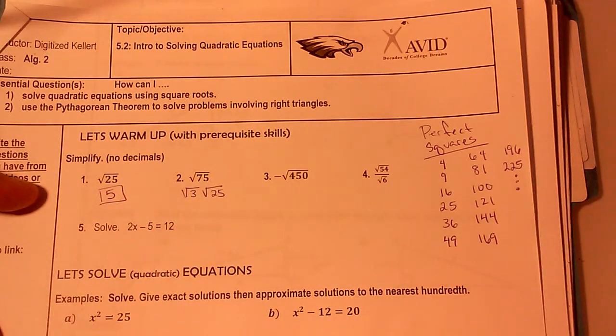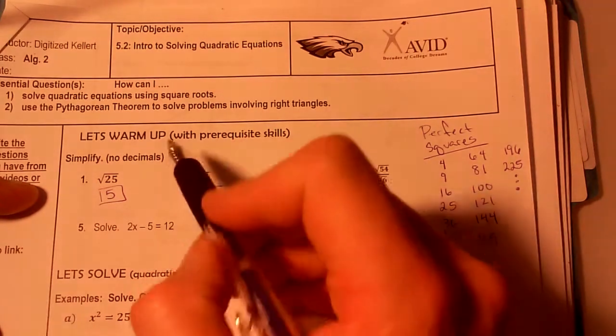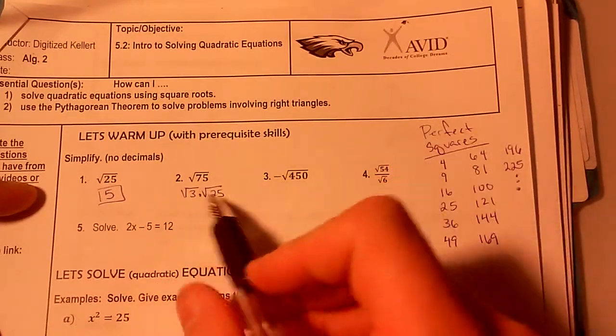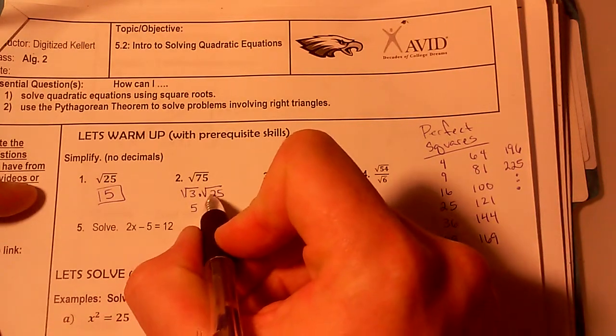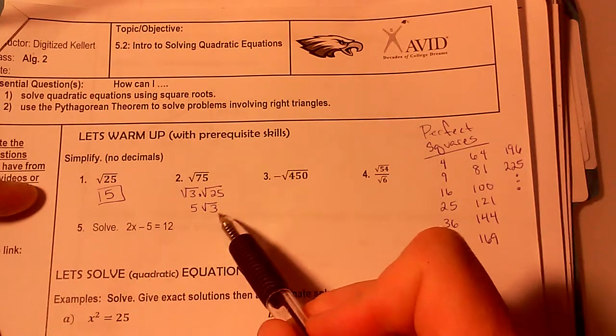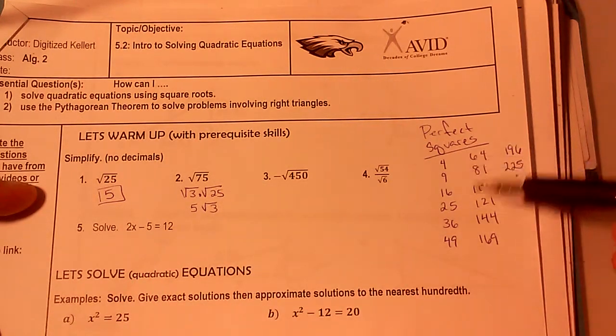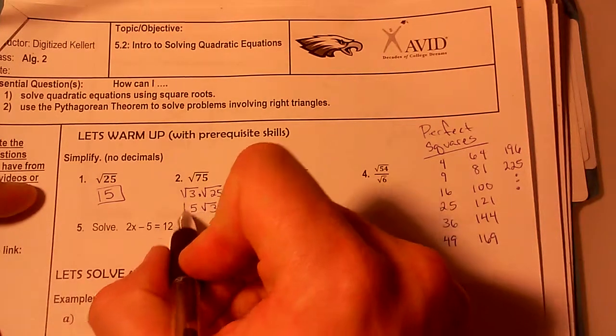Or I could have written that in the opposite order. I know the square root of 25. There's an implied multiplication here, by the way. Square root of 25 is 5. So I can rewrite this now as 5 radical 3. That's simplest terms. Notice 3 has no perfect squares as factors. So that's as far as I can go.